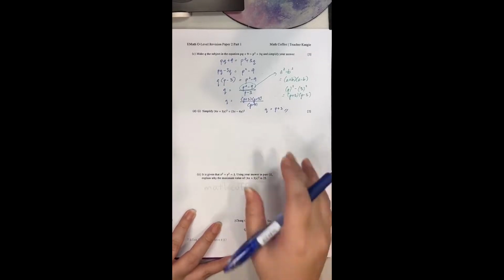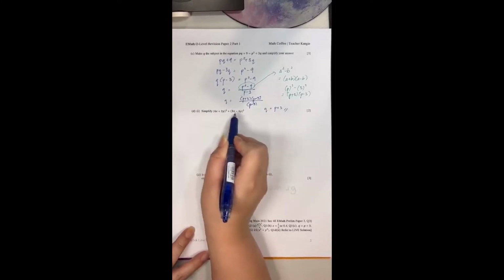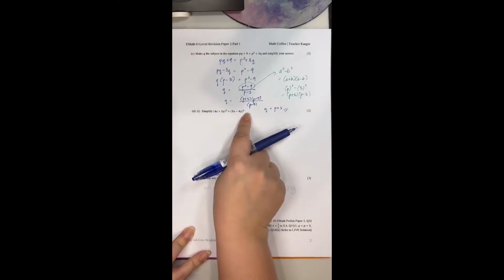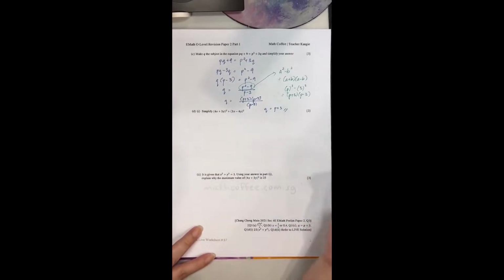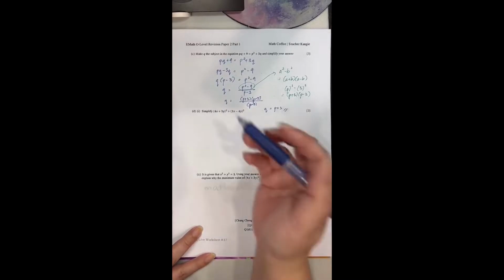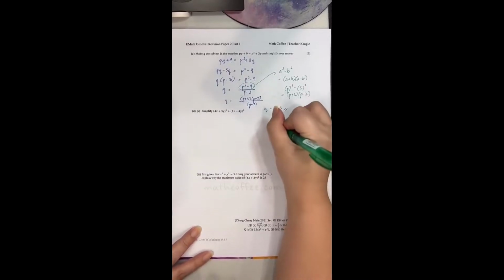Thank you very much. Okay, so now over here, we're going to just do our expansion. I'm going to just use the identity. You can either use the identity to expand, or you can just use the normal expansion. So over here, I'm going to use the identity. Let me just show you the formula.